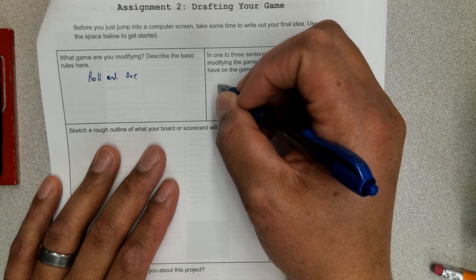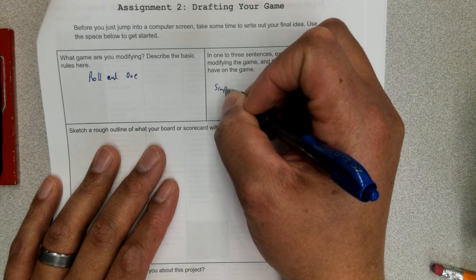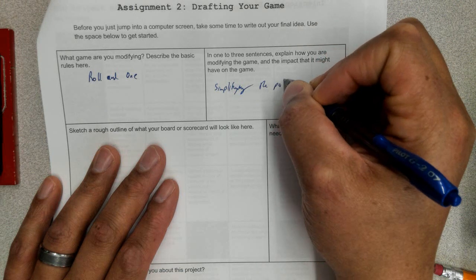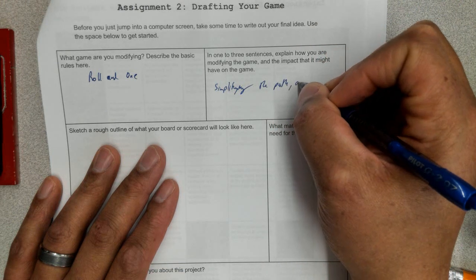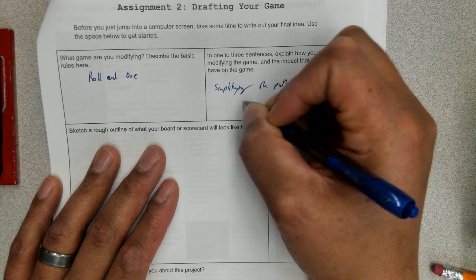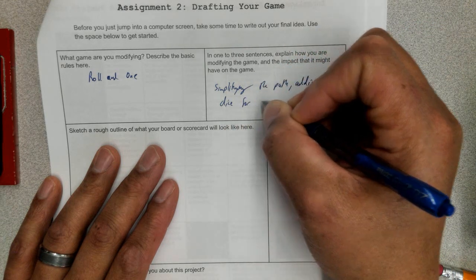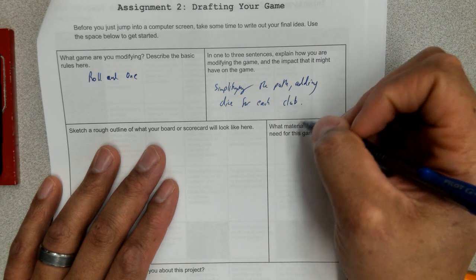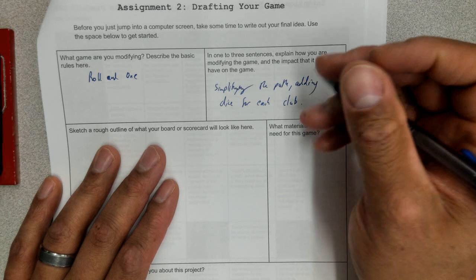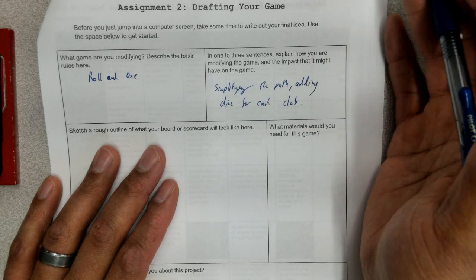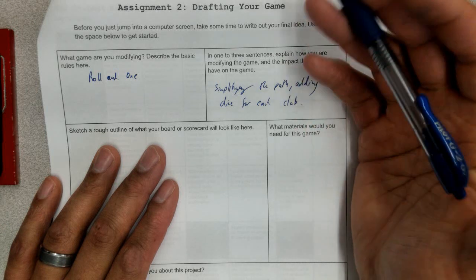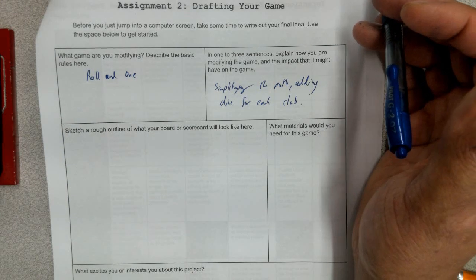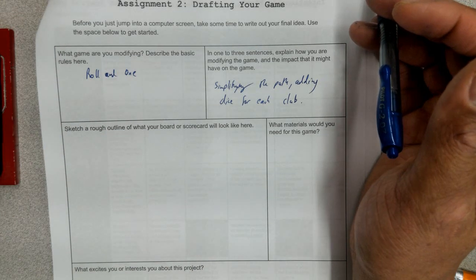The way that I'm modifying it is I'm simplifying the path, so it's going to be closer to chutes and ladders, and I'm adding dice for each club. So the idea is you're golfing, and I'm going to use bigger dice for the longer clubs. For those of you who golf or know about golf, I'll use a big die for my driver, a small die for my putter, and 6-sided dice for the irons in between, and that's how my students will work their way down the course here.